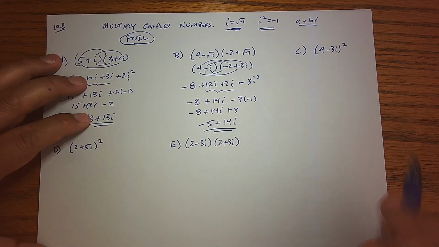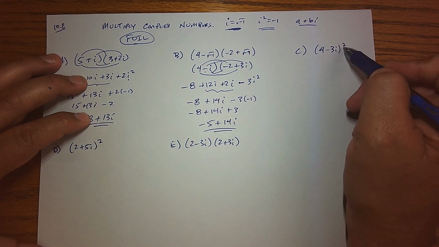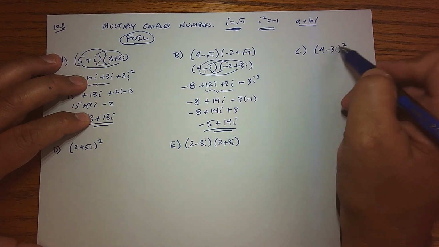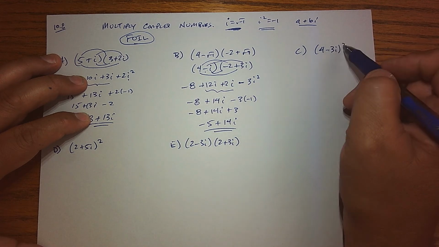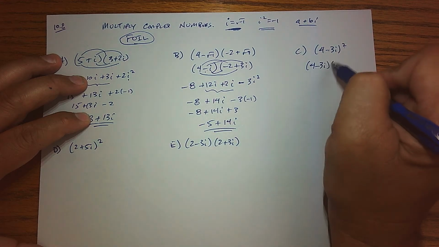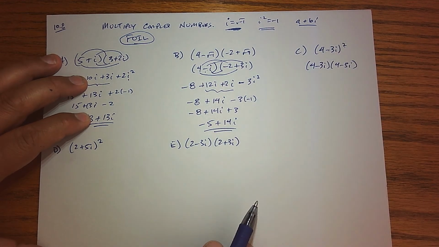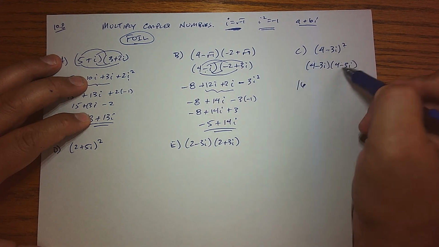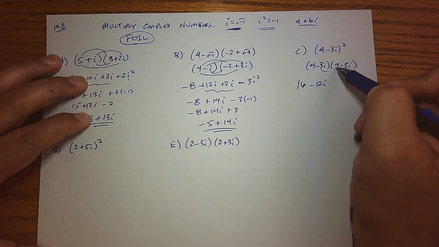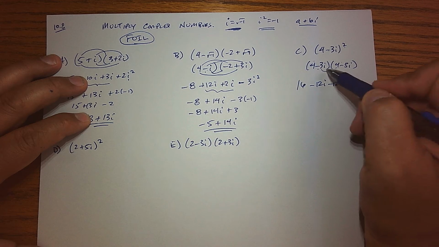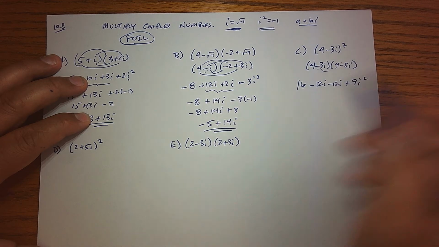Alrighty. Next example, we have 4 minus 3i squared. So we're squaring a difference. So again, fight that urge to apply the 2 to both terms because there is no rule for squaring a difference. So what I do is I do what it means to square. I multiply something to itself. And so now FOIL, 4 times 4 gives us a 16. The outer gives us a negative 12i. The inner gives us another negative 12i. A negative times a negative is a positive. 3 times 3 is 9. i times i is i squared.